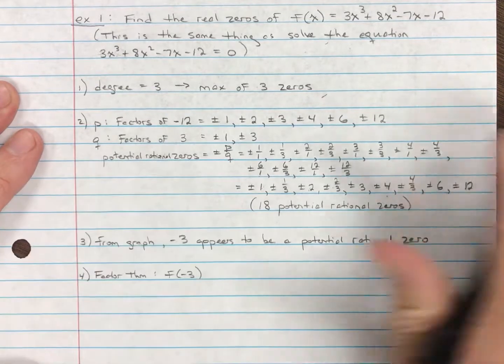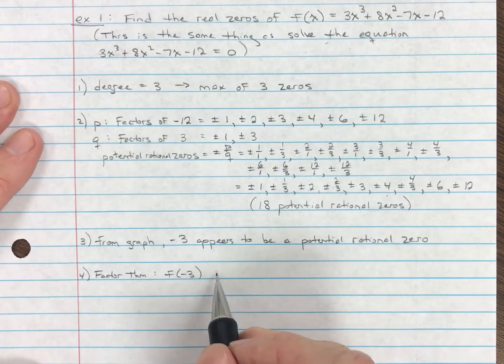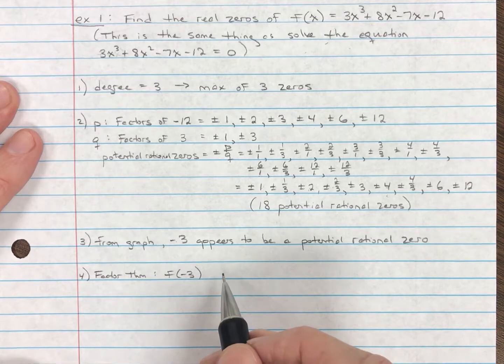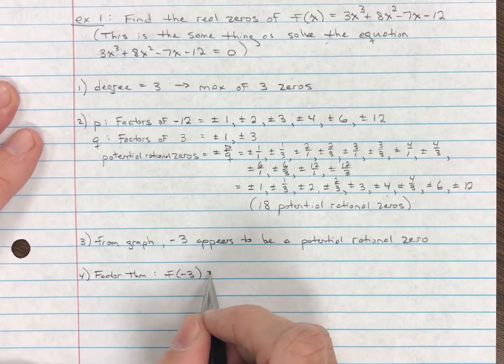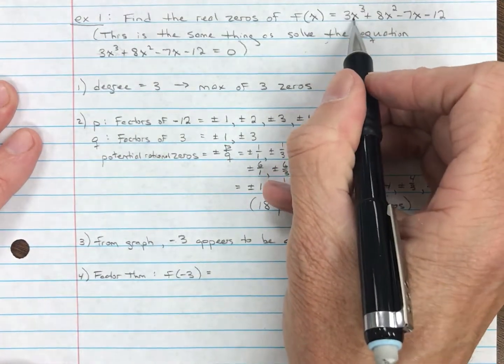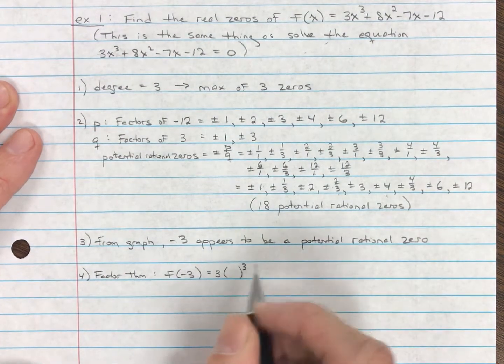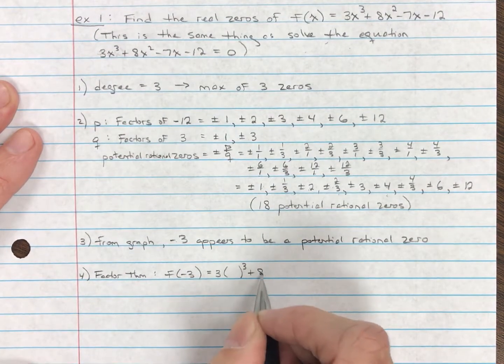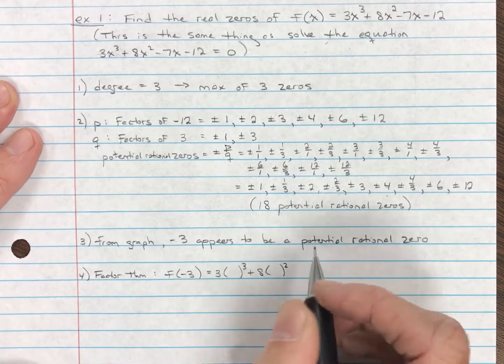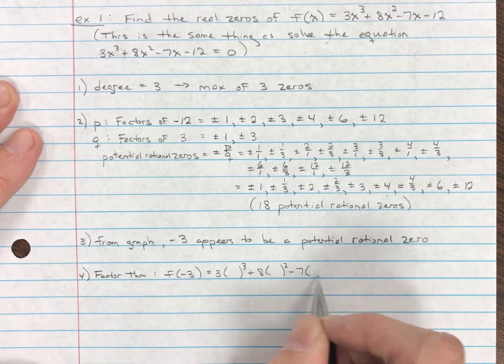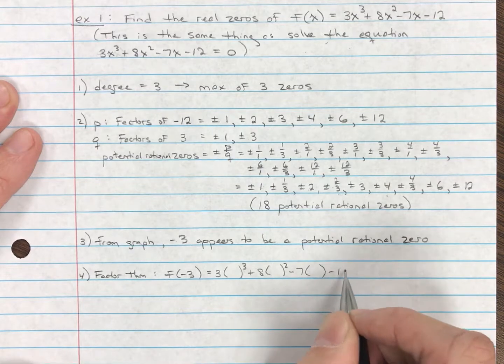That tells you that it has a remainder of 0, and that means negative 3 is a zero. So I'm going to do 3 times x cubed, plus 8 times x squared, minus 7 times x, minus 12.